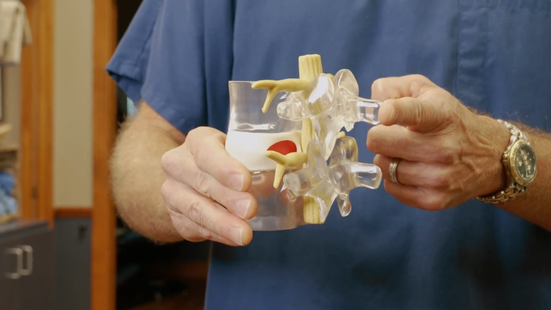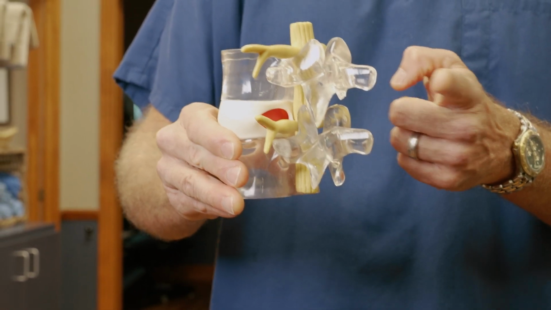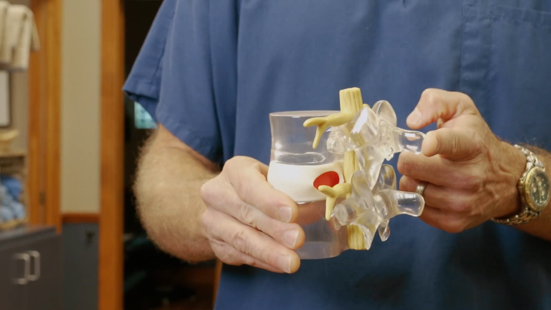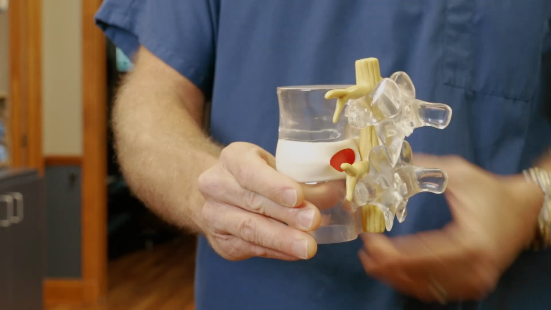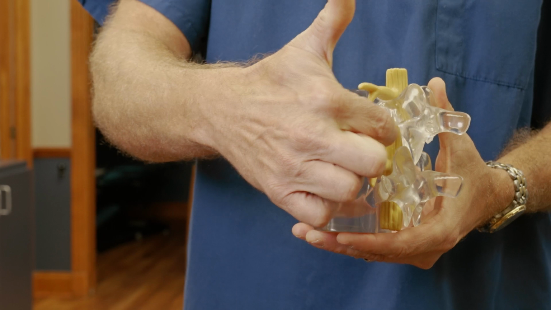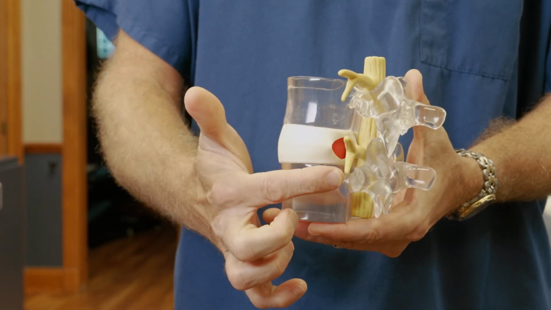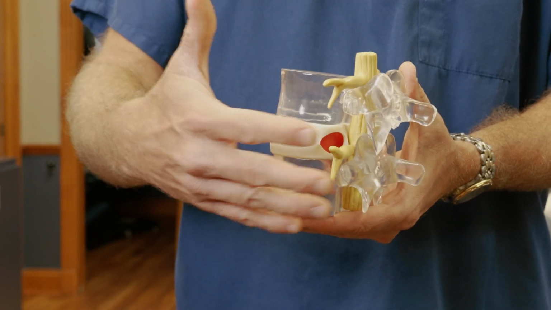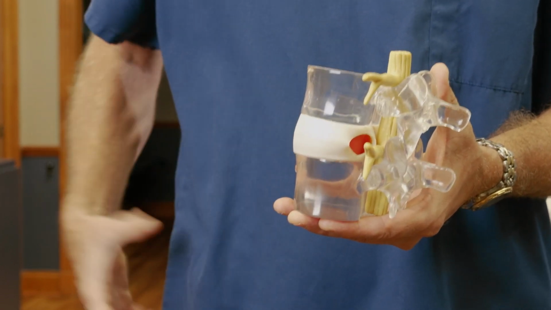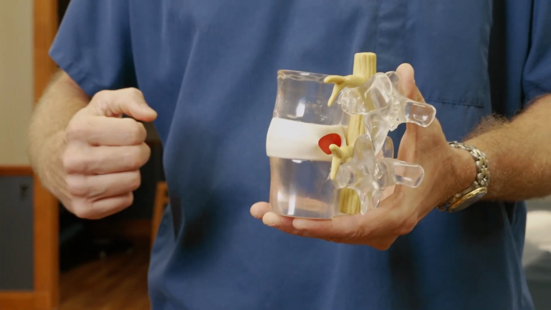Now, how that relates to pain. To give you a frame of reference, when you touch your back and you feel a bone, that's the part of the spine that you're feeling right there. So here's the back, this is the front. Right at the back of the disc, you have a hole. That hole is where the nerve comes out, and in the case of your lower back, goes into your leg.